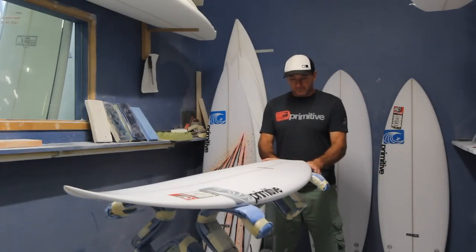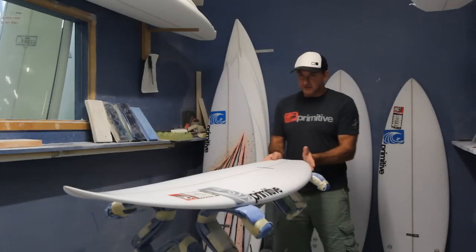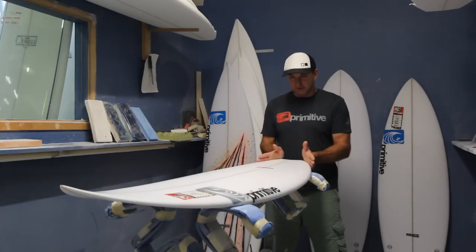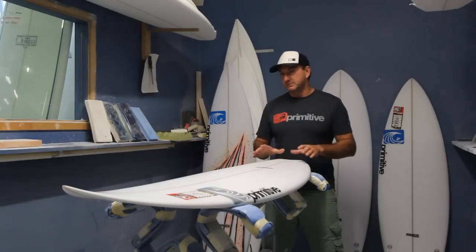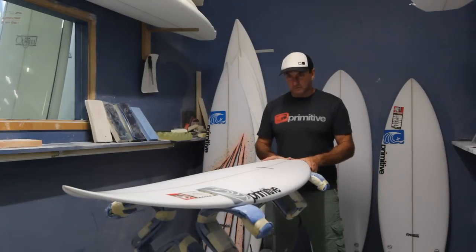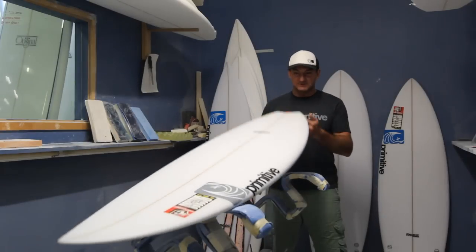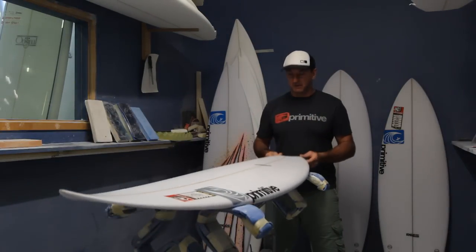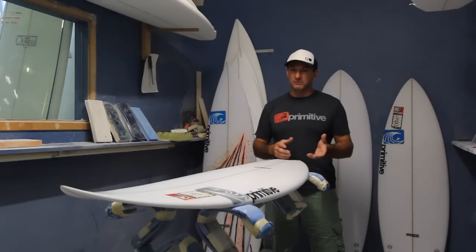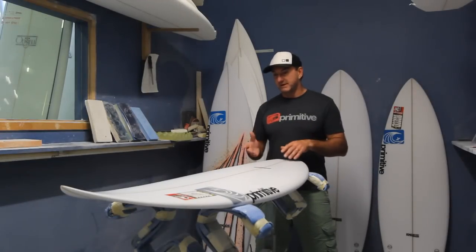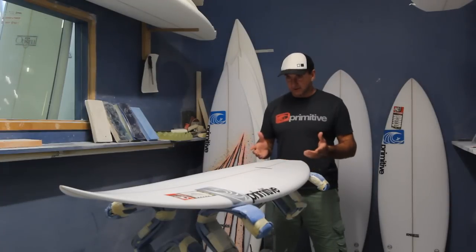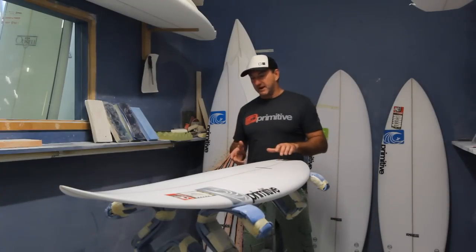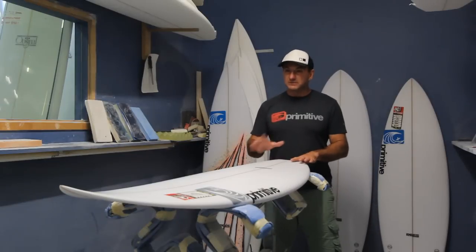Tail shapes. Tail shapes are quite interesting, but to me they're probably about 5% of the performance of the board. Although they're in people's heads because it's something that's in your eye and it's such a visual thing, and some people do really love swallow tails or round tails or pin tails or square tails or squash tails, and do have their favourites. It is something that's not a major part of the board.